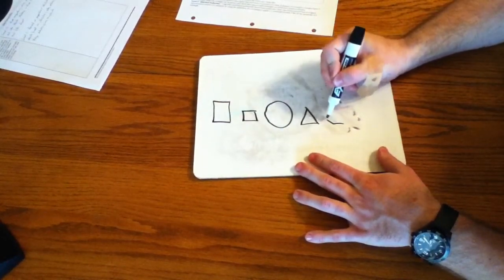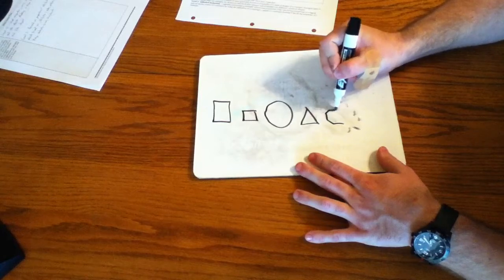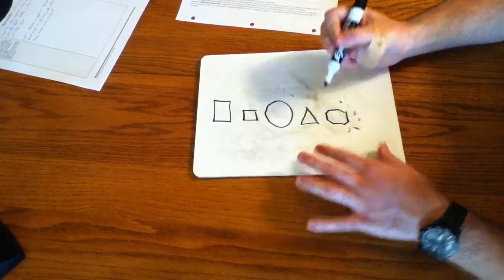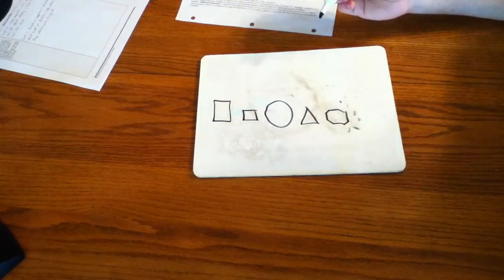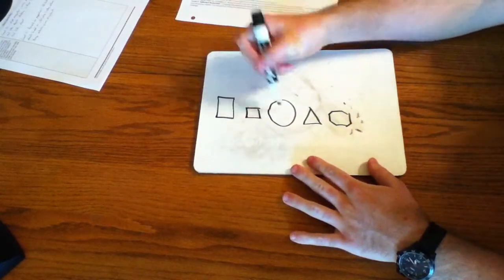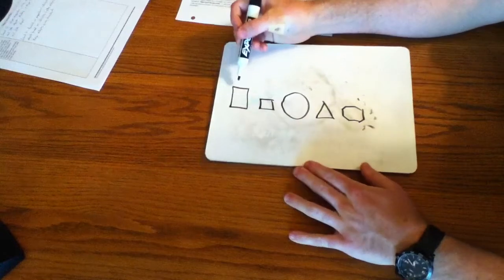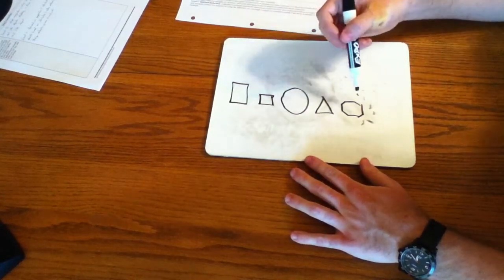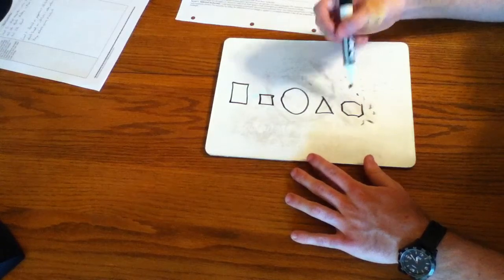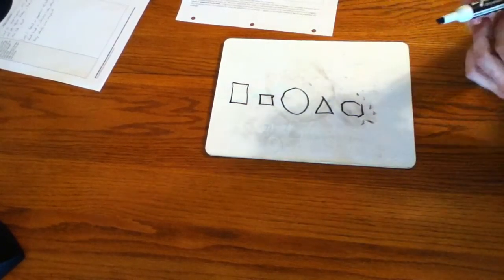That was kind of sloppy, I'll redraw that octagon. There we go, an octagon. And so you could just go with the student shape by shape, and they would be able to tell you that that's a rectangle, that's a square, that's a circle, that's a triangle, and that's an octagon. You'd have to work with the octagon; that's a more complicated shape.